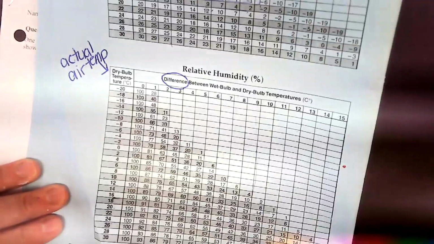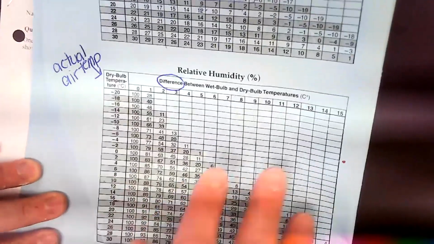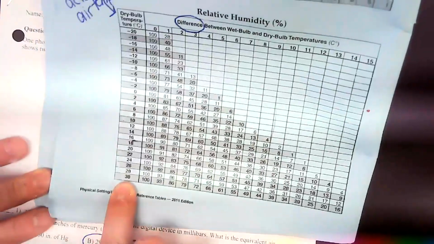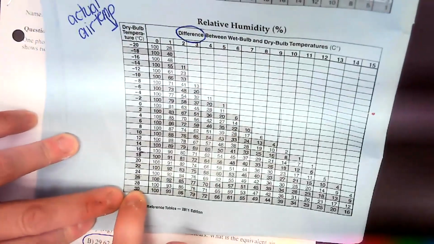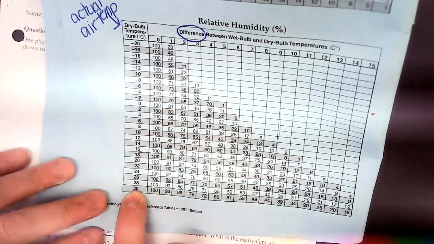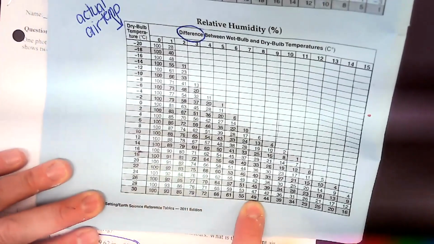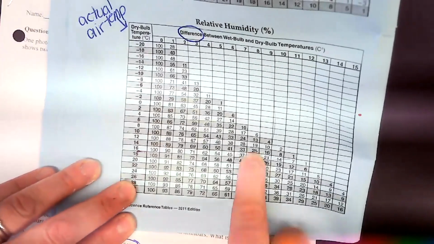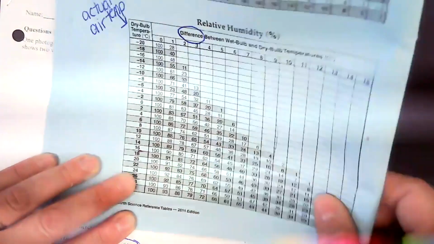I got to find the difference and work with what they gave me. They gave me a humidity, so I go to the humidity chart. They gave me an actual temperature of 30 and a humidity of 49, which is there. Now that I have the humidity, I know the difference is 8.